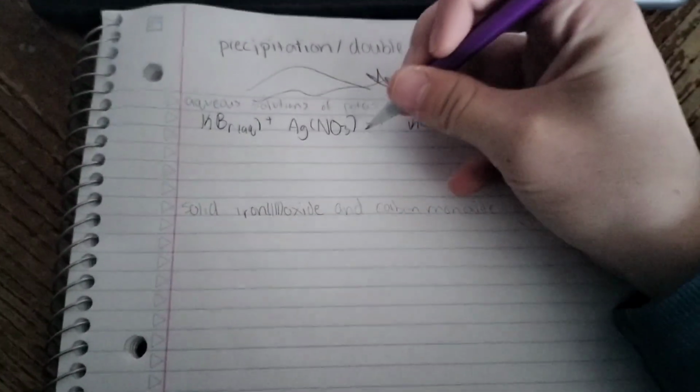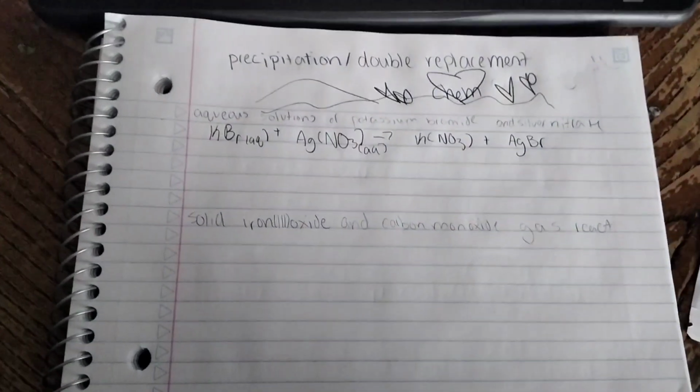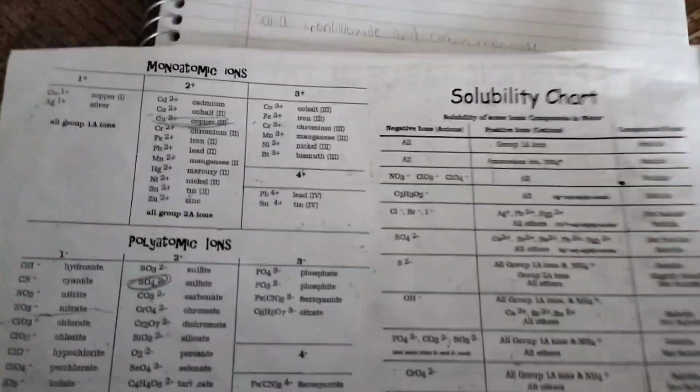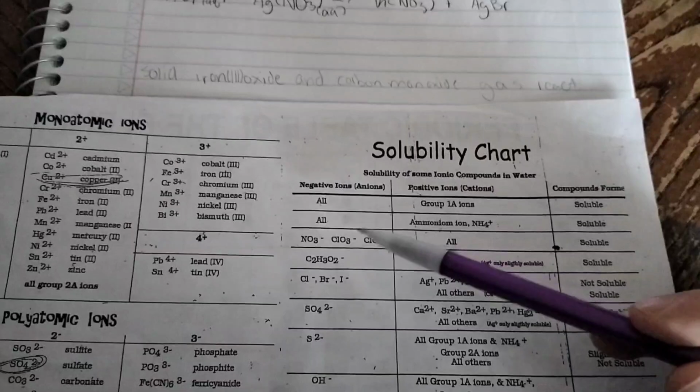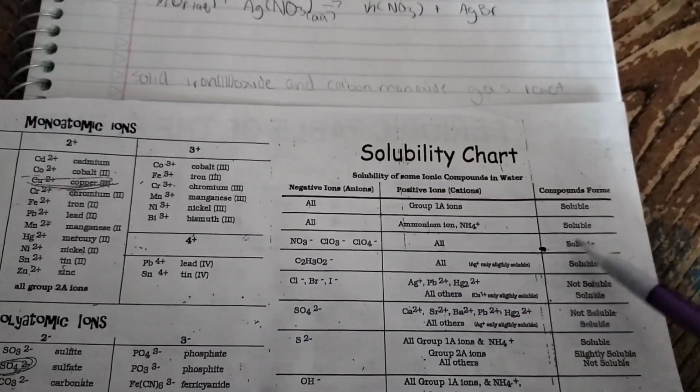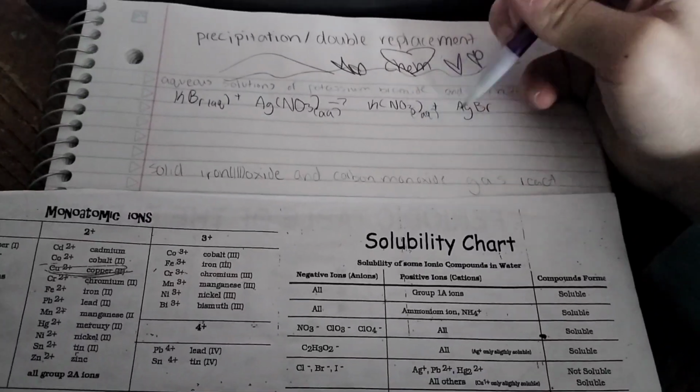So basically, we know that these two things are aqueous. And it's like, what am I supposed to do about these? So we're going to go to our solubility chart. Here are our anions. Here are our cations. So let's look for NO3, and it's soluble in all. So this is going to be aqueous. If it's soluble, then it's aqueous. It's dissolved. And then silver bromide.